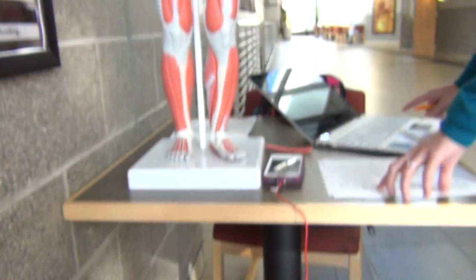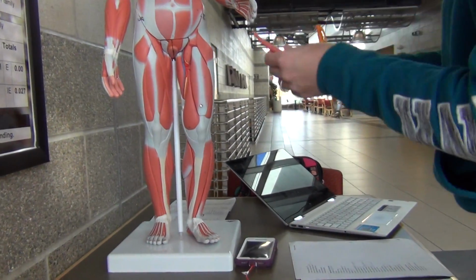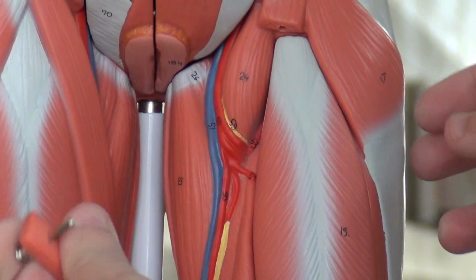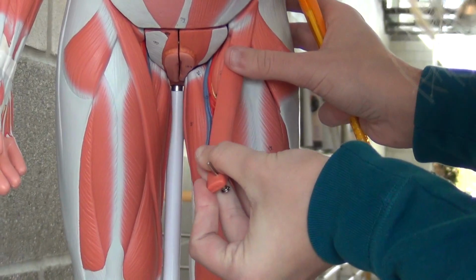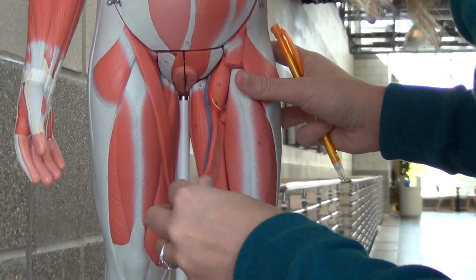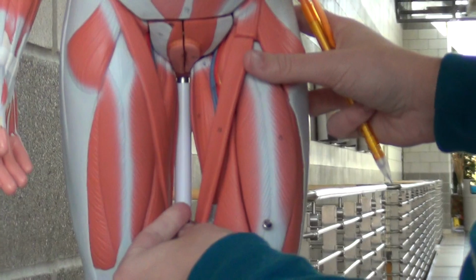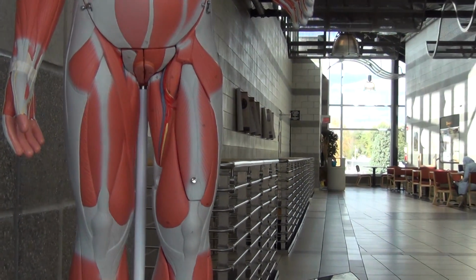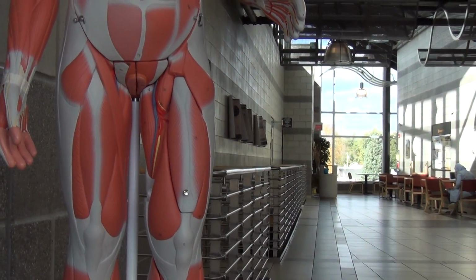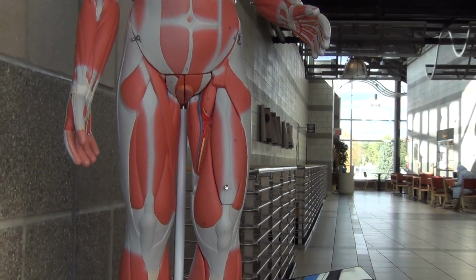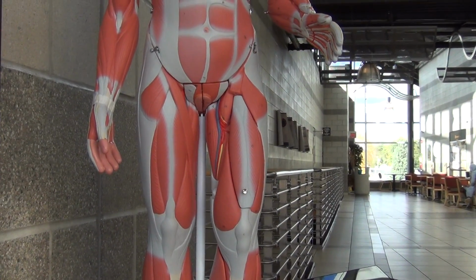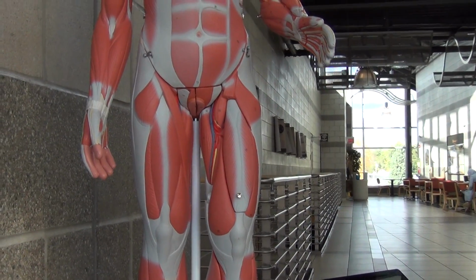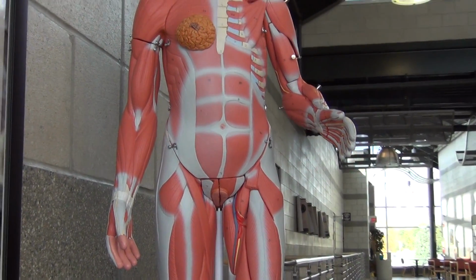Next is the sartorius, which is right here. It's in here. So that's the adductor magnus. It's the sartorius. The origin is the anterior superior iliac spine, and the insertion is around the medial aspect of the knee, the medial aspect of the proximal tibia. And its action is it flexes, abducts, and laterally rotates the thigh.